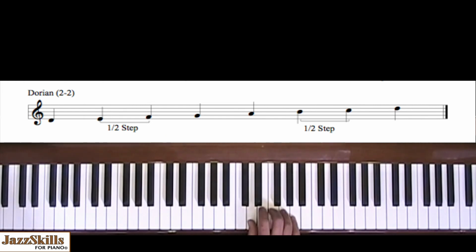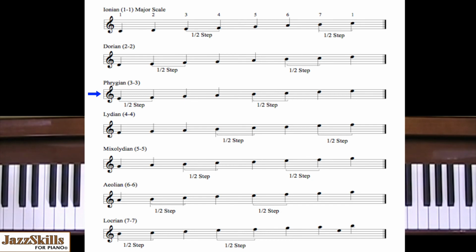So now the entire scale, with incidentally half steps between 2 and 3 and 6 and 7, sounds minor. So depending upon which note you start, here's Phrygian, the half steps move.